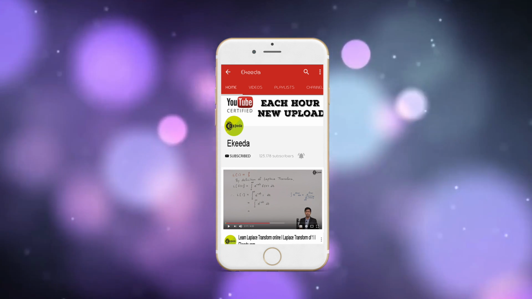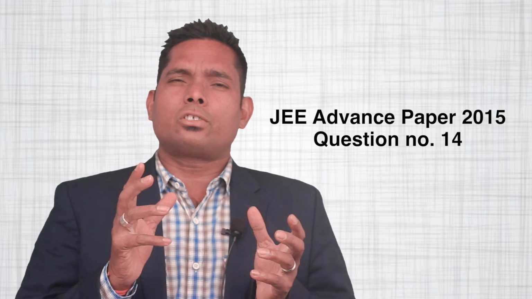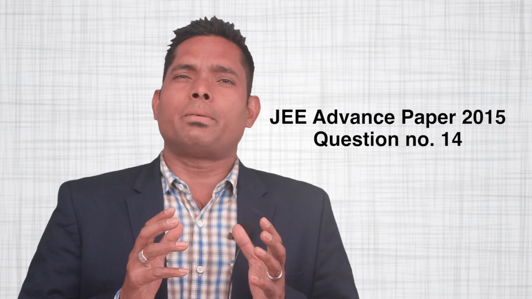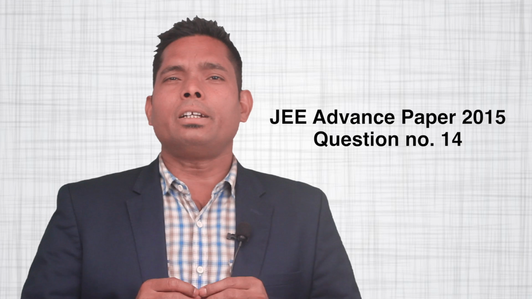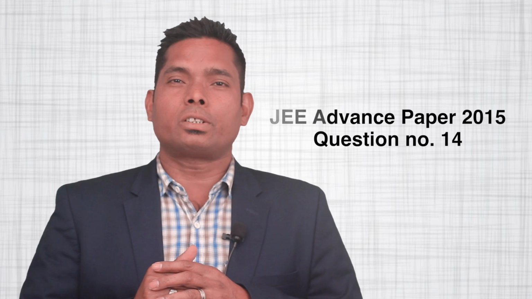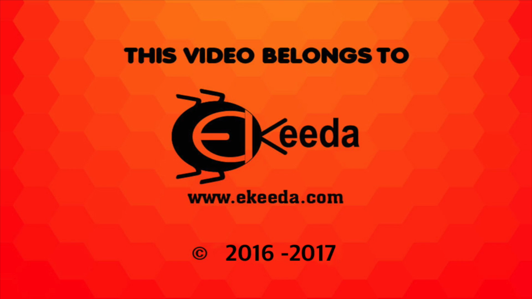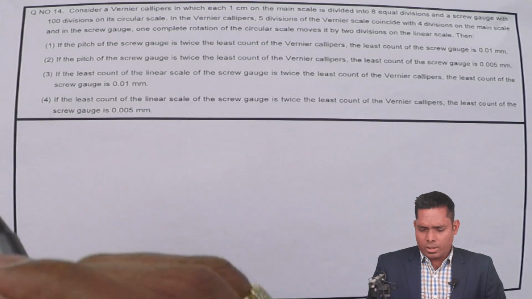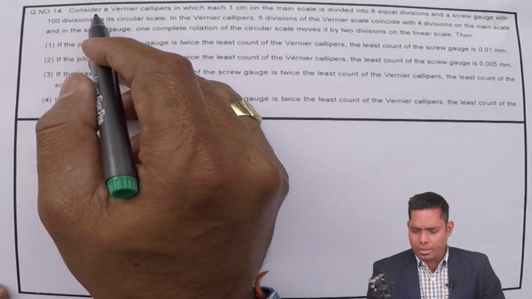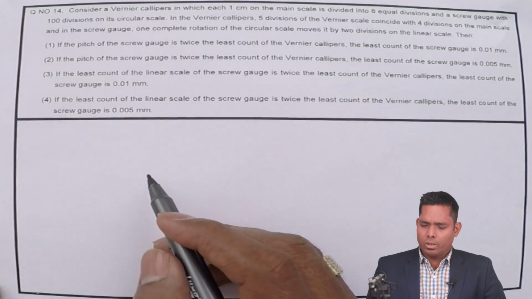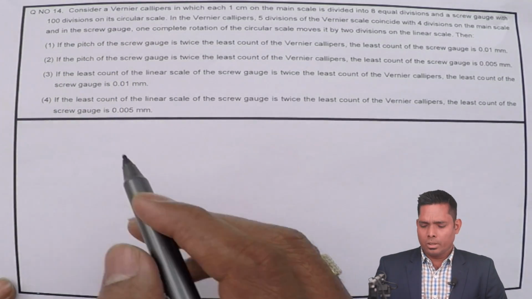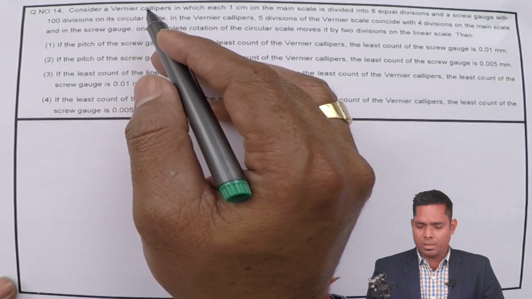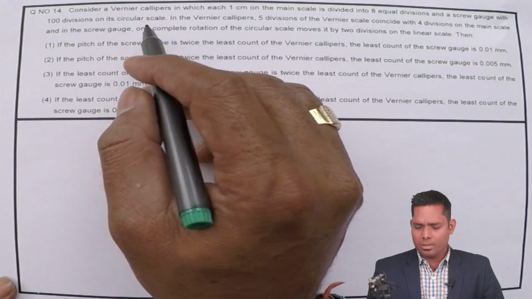Hello students, let us solve the next question. Question number 14, JEE Advanced Physics Paper 2015. It says, consider a vernier calipers. So it is about the measuring instruments. The chapter is obviously units and measurements.